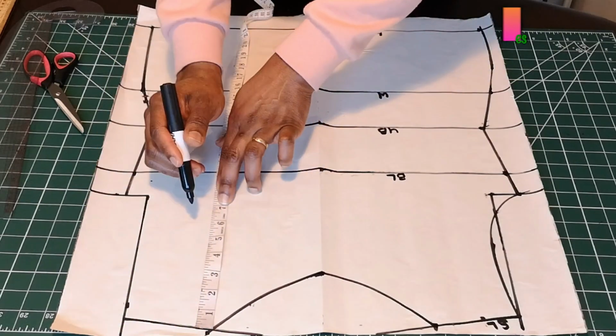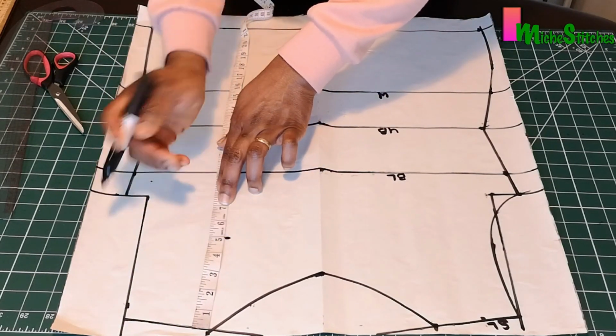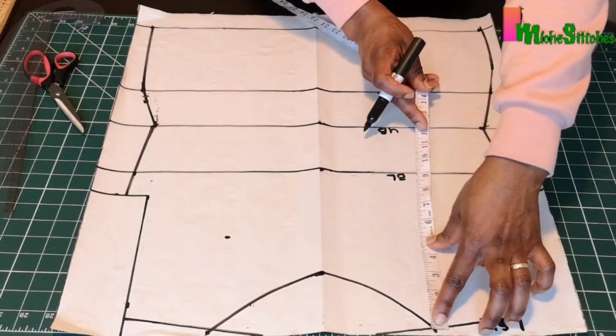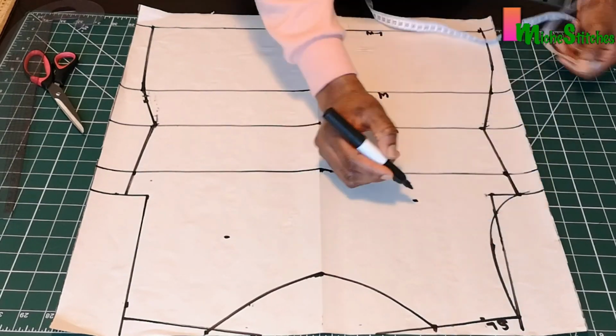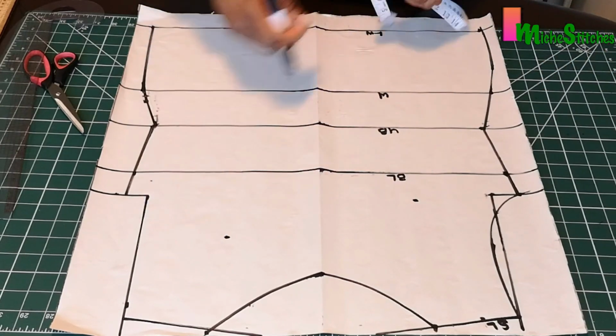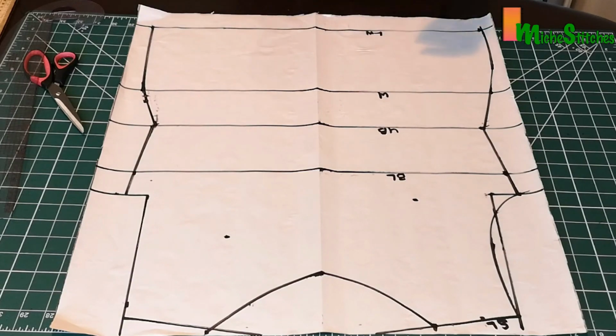We're going to mark 5 inches on the right. Then on the left, we're going to mark 8 inches. So that's 8 on the right and 5 on the left. Then we'll curve this to create our yoke.